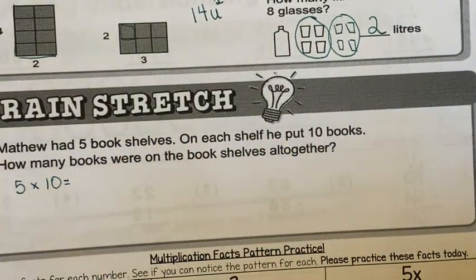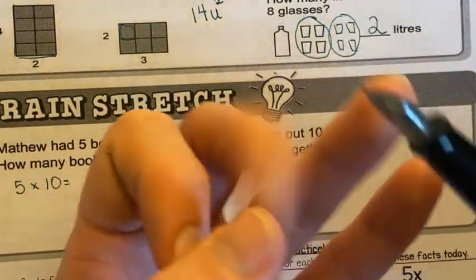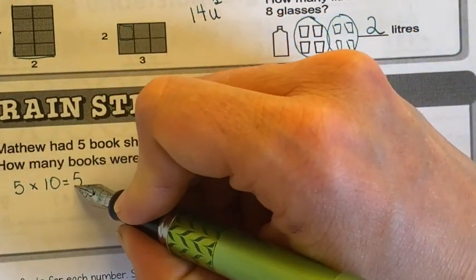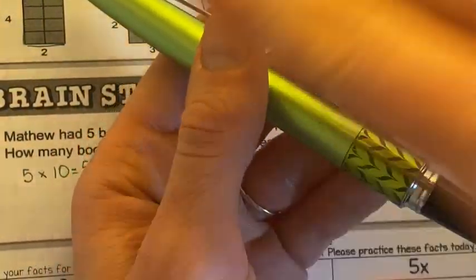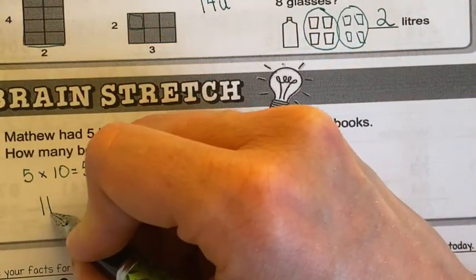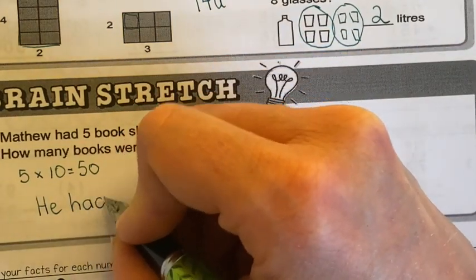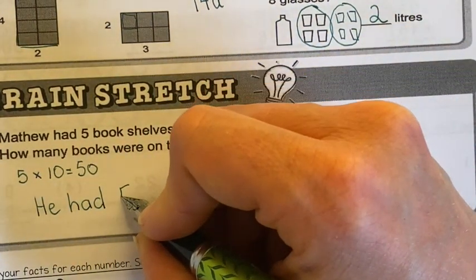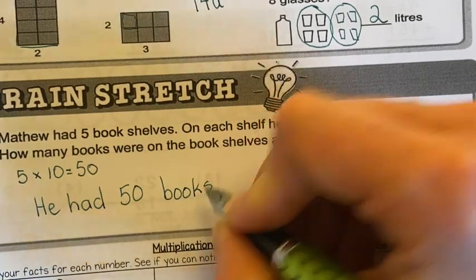And we can just count by tens to figure out what they all are all together. So let's count. 10, 20, 30, 40, 50. We could also count by 5s, 10 times. 5, 10, 15, 20, 25, 30, 35, 40, 45, 50. Either way is good. So 5 times 10 is 50. He had 50 books. It's a lot of books.